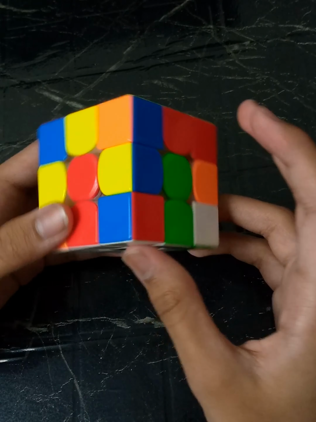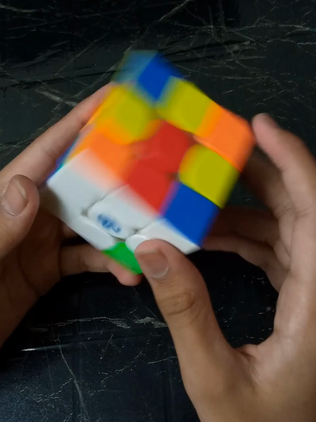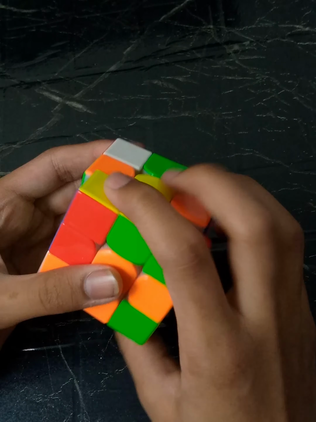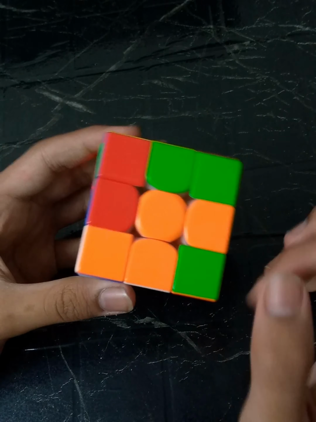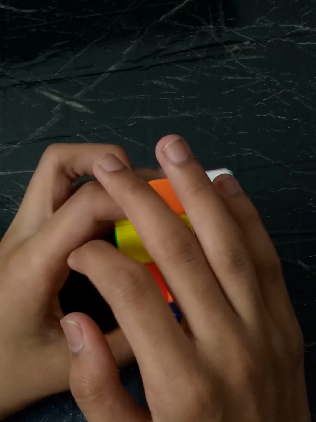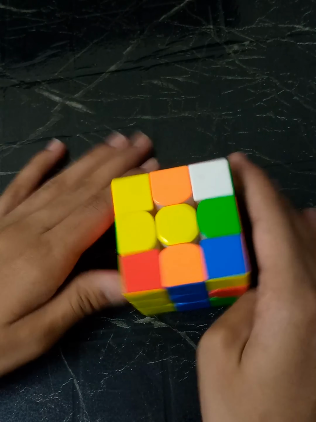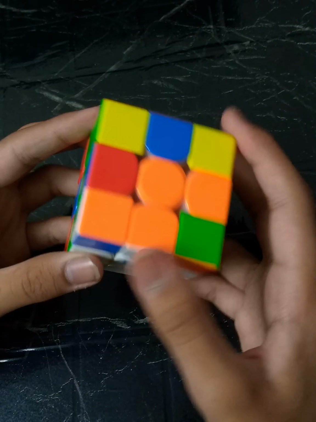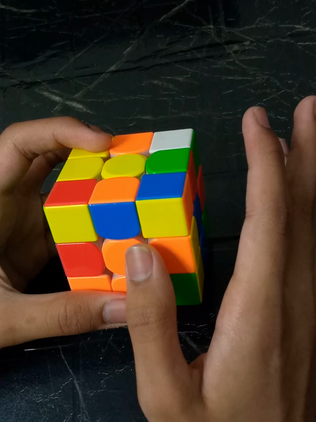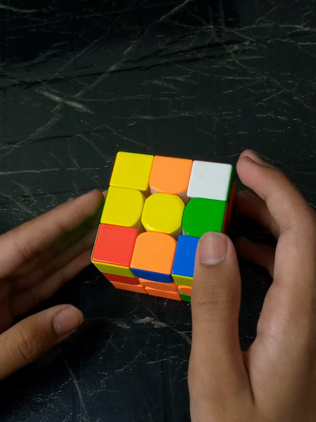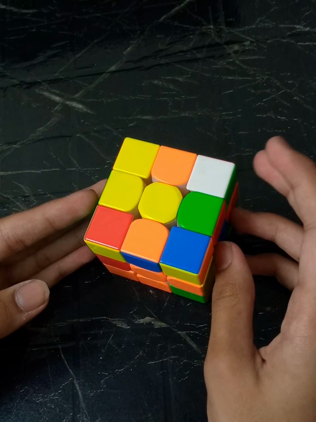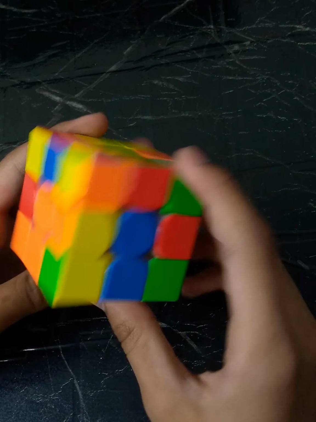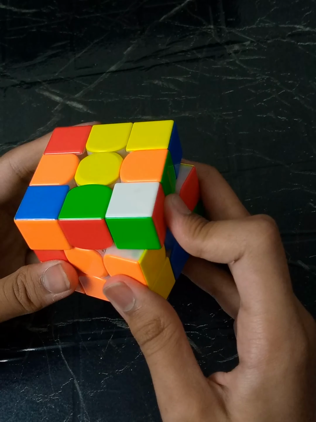Okay, so F2L. Now this is going to be beginner F2L. I will make a video on advanced F2L after I complete CFOP, a full video on CFOP, so a full series on it. So maybe I'll do advanced F2L later. This is beginner F2L because I assume that most of you guys are probably beginners. So, beginner F2L.